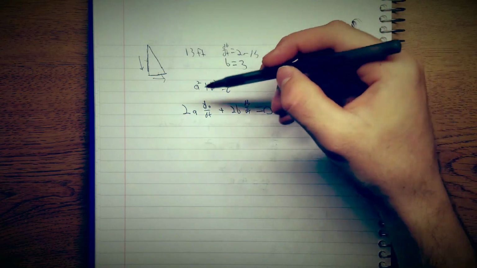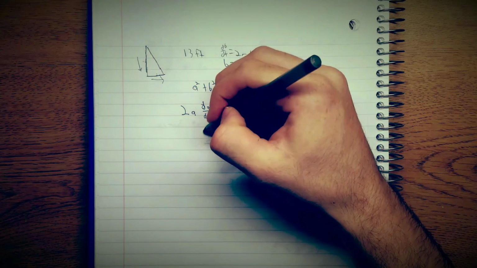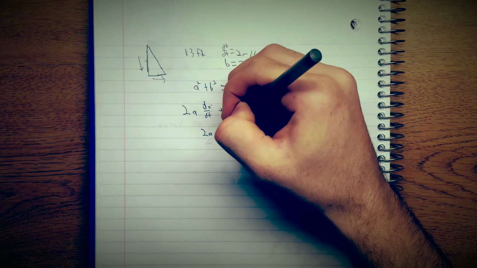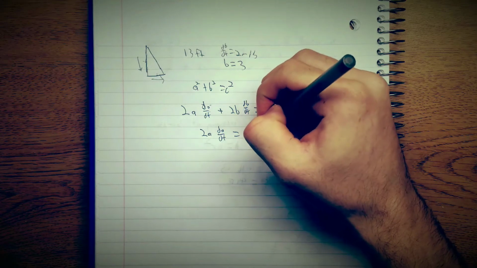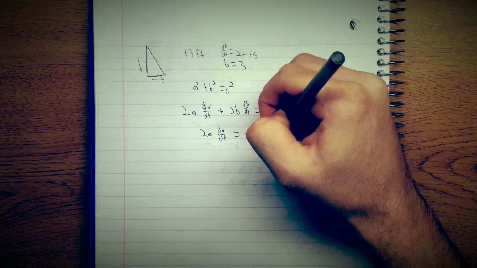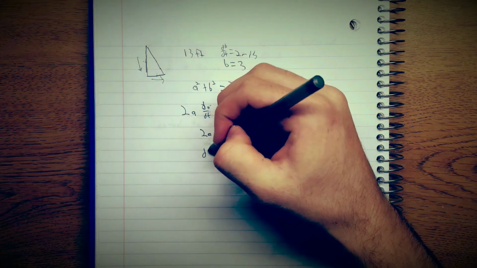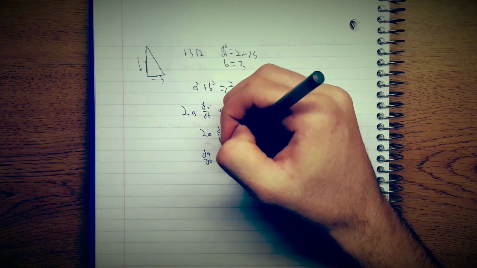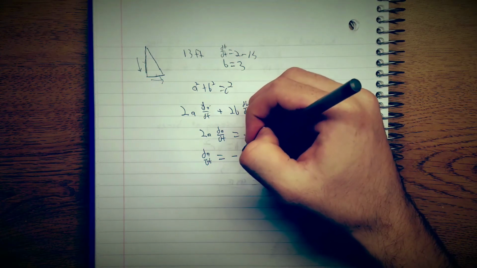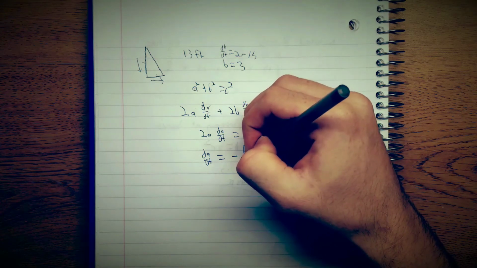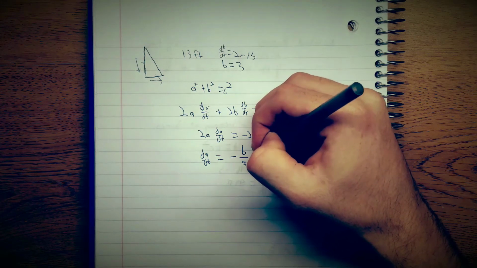Now we're trying to solve for dA/dt, so we'll try to separate it. Now dA over dt is equal to negative b over a times dB over dt.